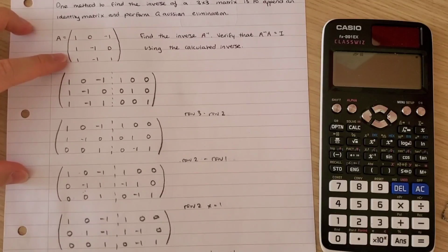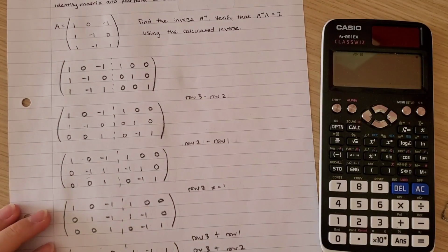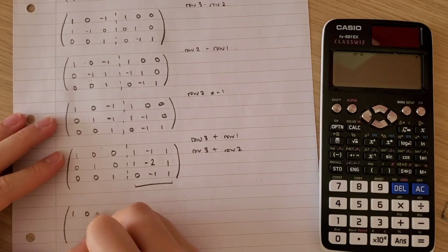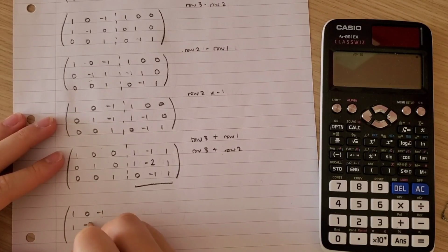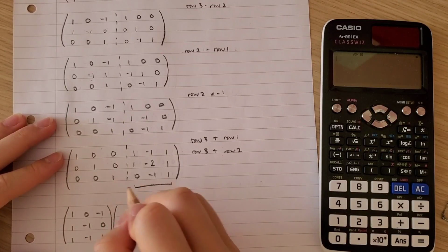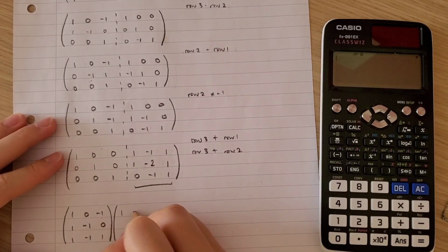And you can prove it's the inverse by multiplying the original matrix, which is A, by the matrix inverse we've just worked out.